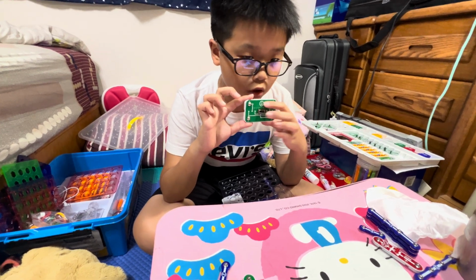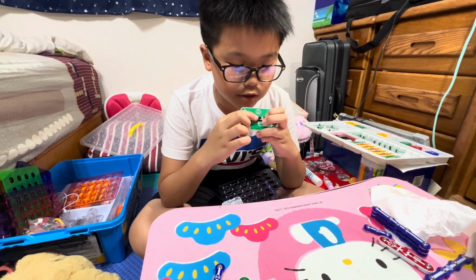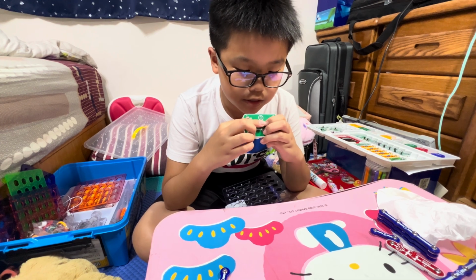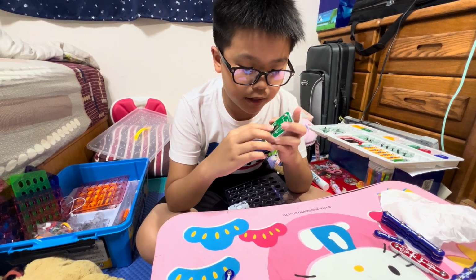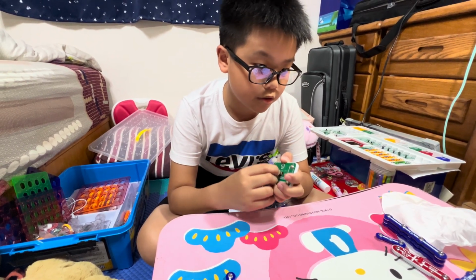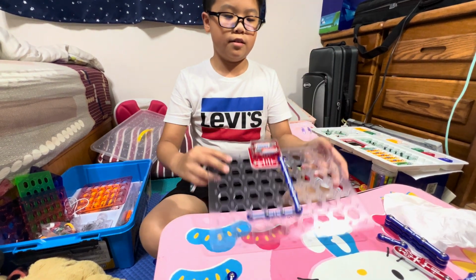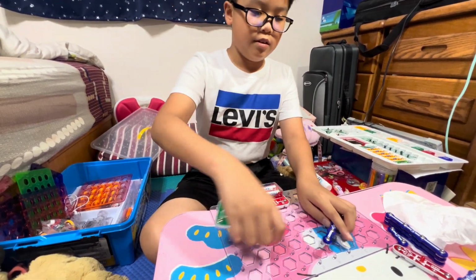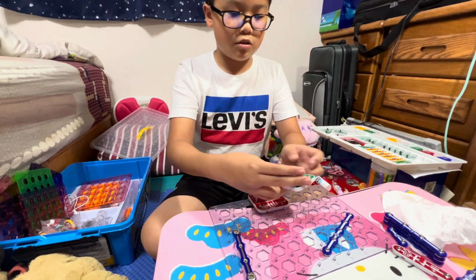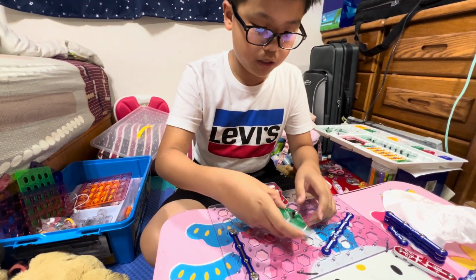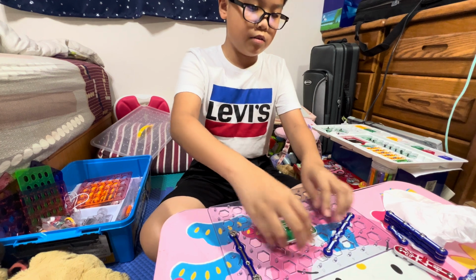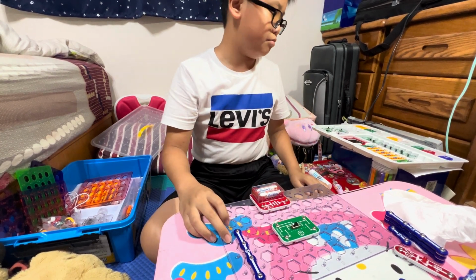A slide switch? No. You see, you can slide it front, middle, back. What does this do? That's C. What should we do? So, this way. Okay.